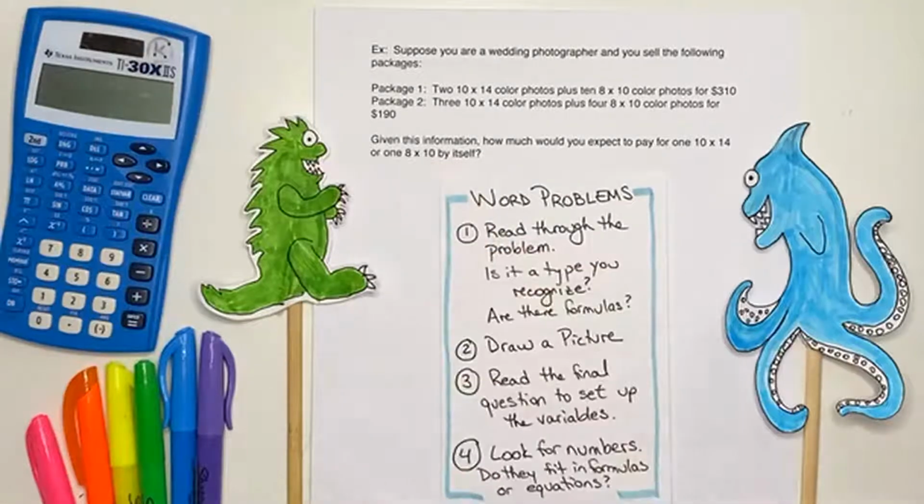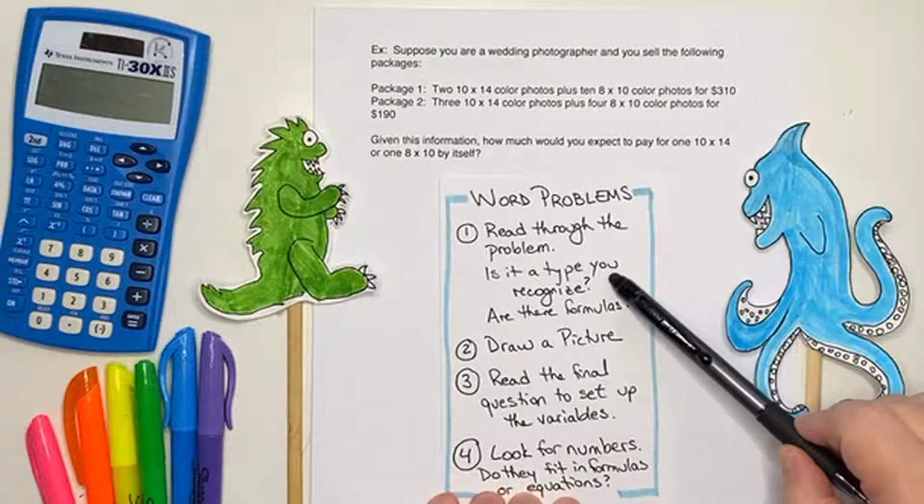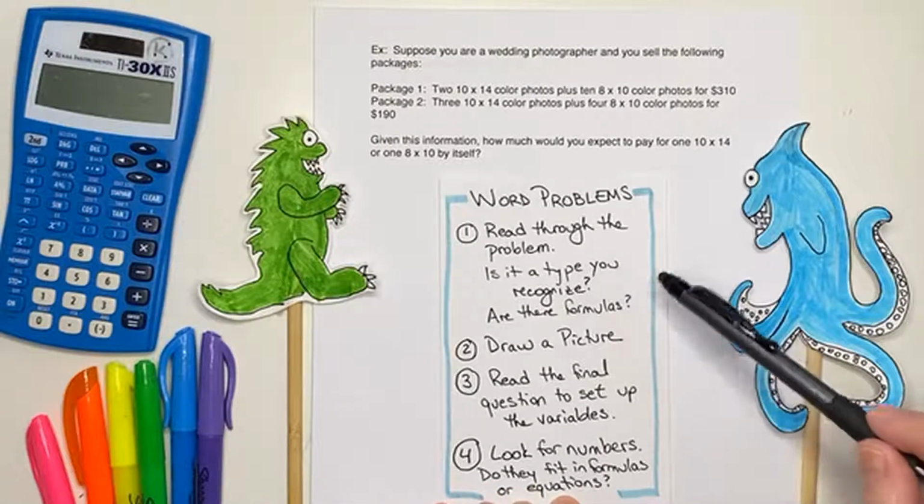It says, given this information, how much would you expect to pay for one 10 by 14 or one 8 by 10 by itself? Oh man, there's a lot going on here. So I read through the problem. Is it a type you recognize? In this case, no. This is not a problem I've done before.